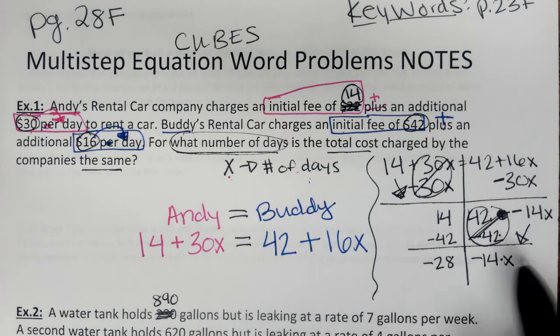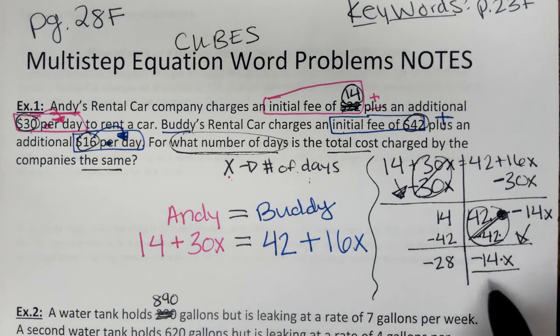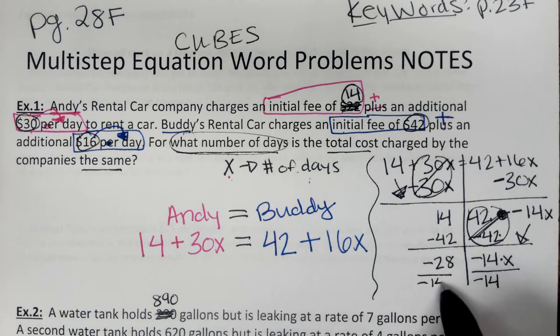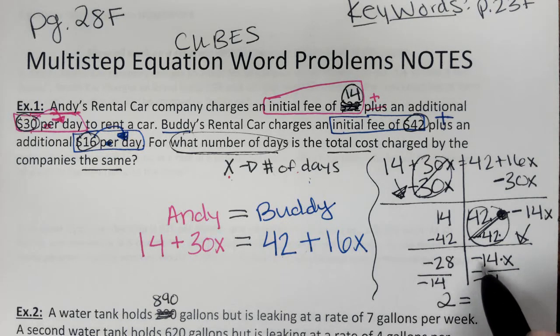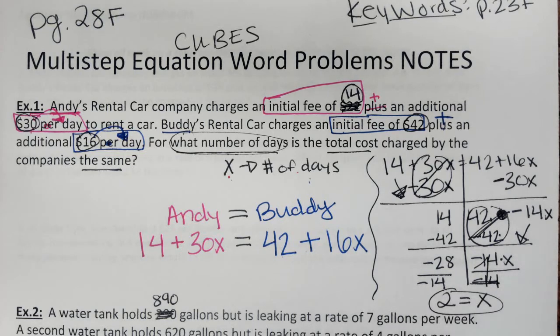To undo multiplication, we do the opposite of that, which is division. So instead of multiplying by negative 14, we should divide by negative 14 on both sides. On the left side, negative 28 divided by negative 14 is a positive 2. On the right side, negative 14x divided by negative 14. The negative 14s make 1, so you're left with a 1x or just x.